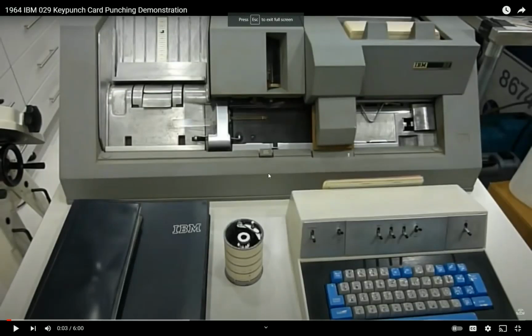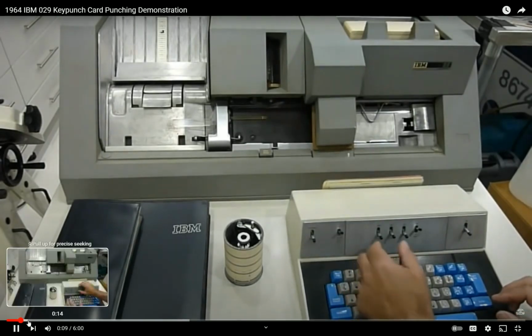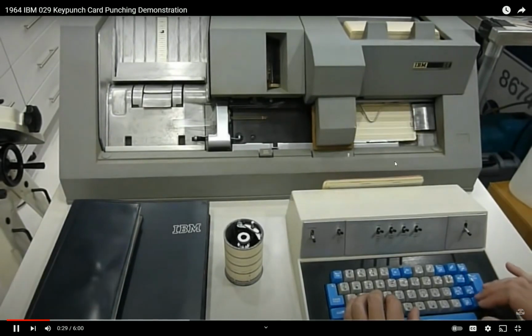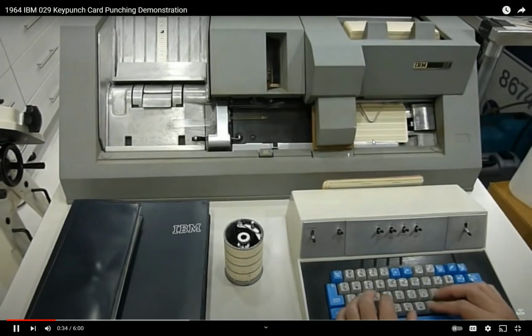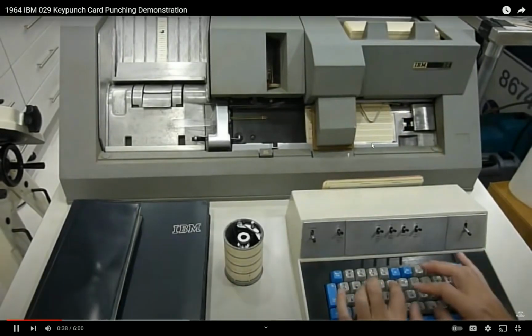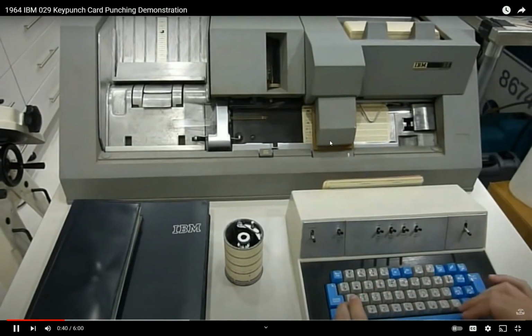So here's an actual video from an IBM from 1964. And as you can see, here's a keyboard, and a person will be typing in a program. And that program will be converted into these punch cards. Imagine we just got it in. See, a card comes here. Register. Off we go.